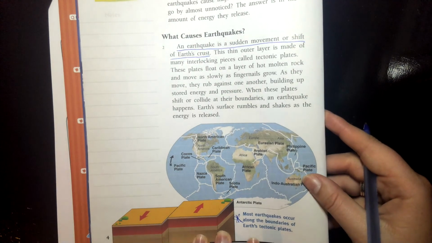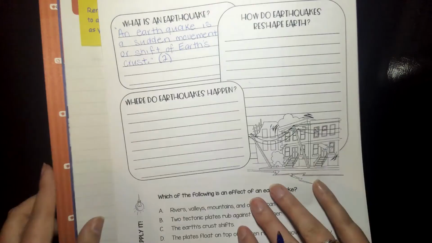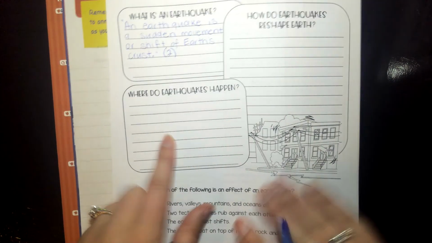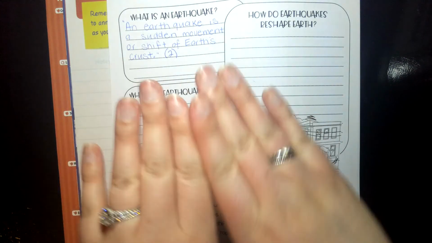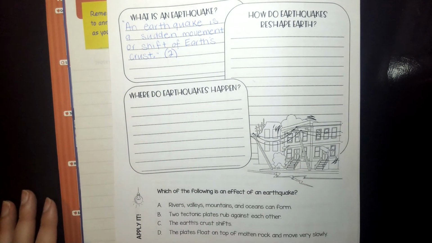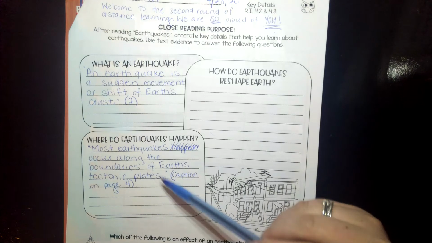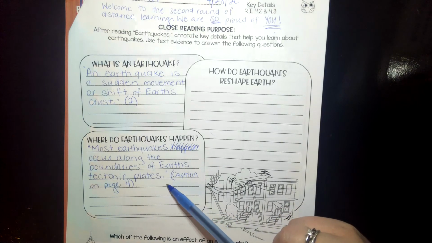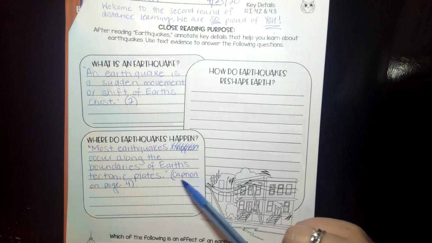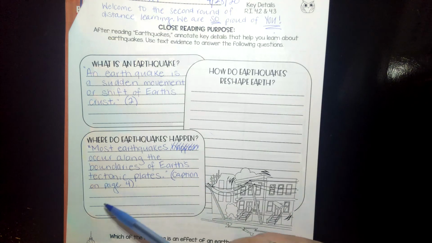So we're going to take this caption, it's a piece of text evidence, and we're going to put that answer here. Where do they happen? Along those tectonic plate boundary lines. All right, so you can see that I've added my key detail here, and then I noted where I found it was the caption on page 4.